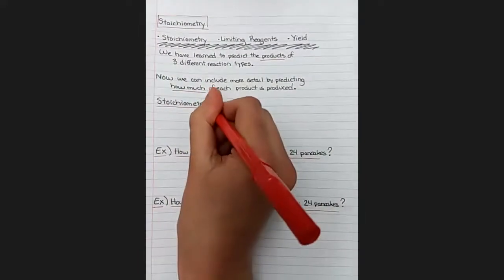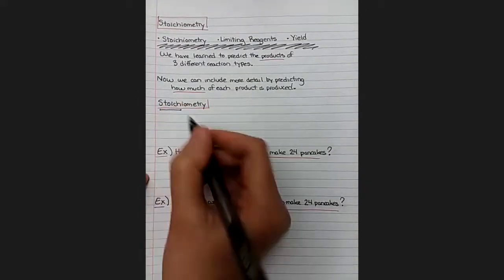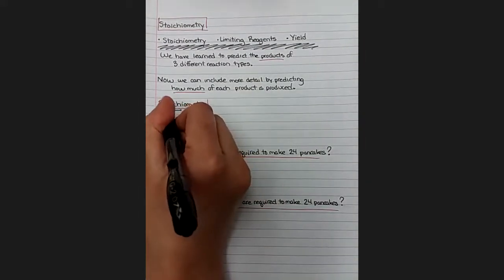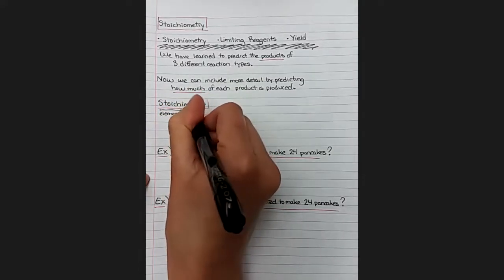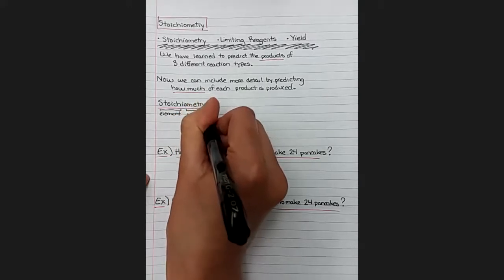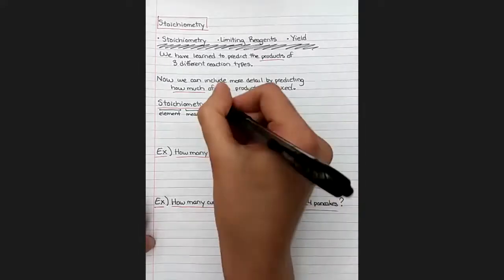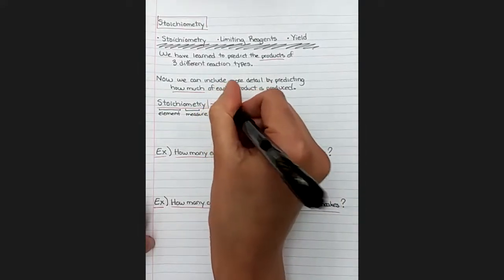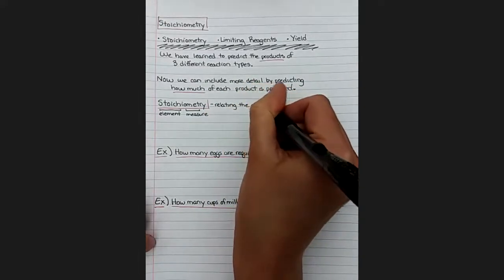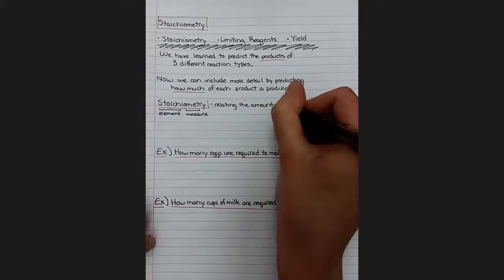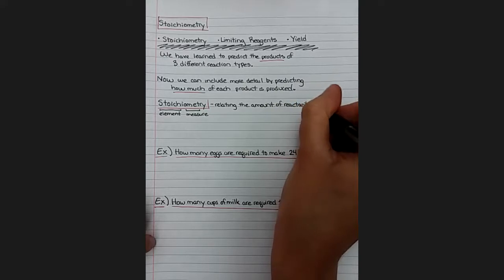So this is kind of a scary, difficult to spell word because it comes from two Greek words. It comes from the word stoichion, which means element, and the word metron, which means to measure. So stoichiometry is about measuring how much of each piece in a reaction we have related to each other. Stoichiometry is about relating the amount of different reactants and products to each other.